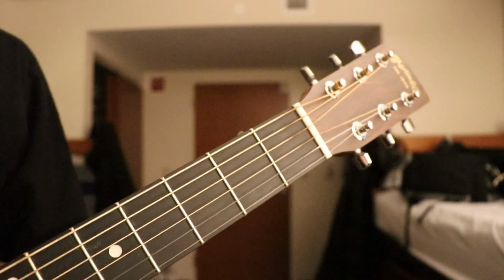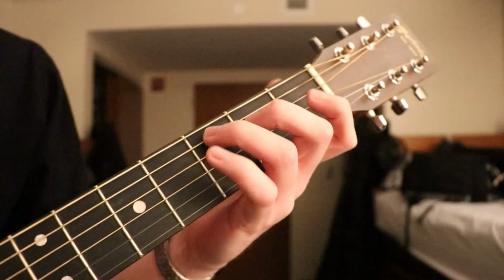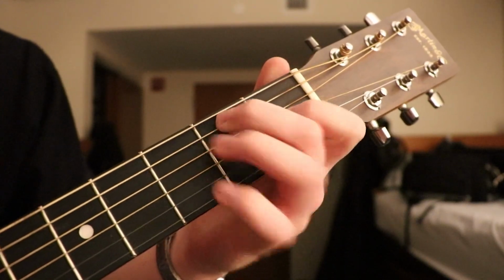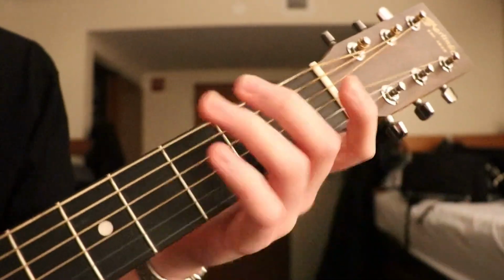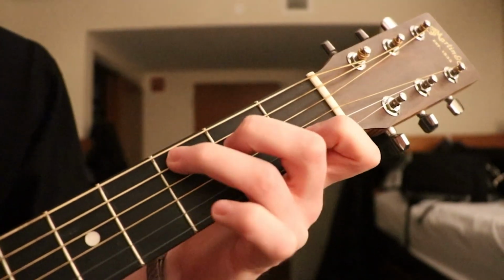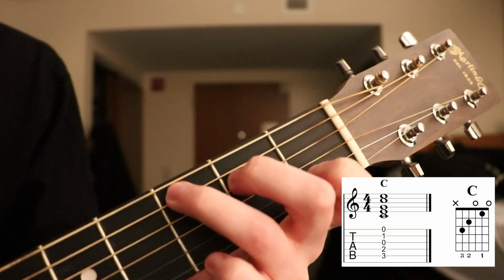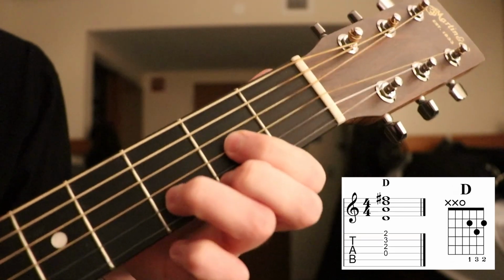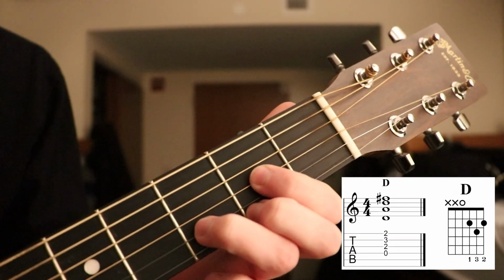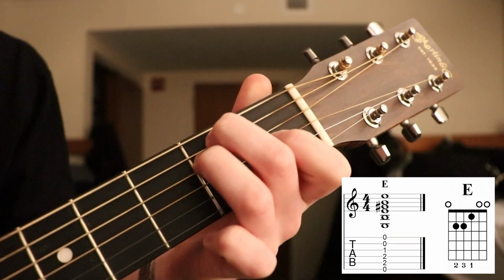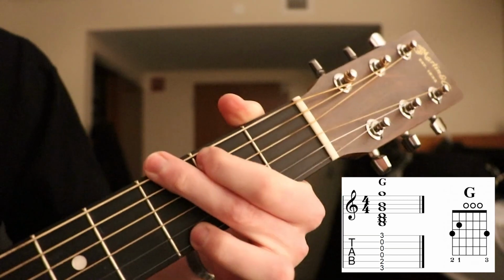All right, slow it down even more because the chords can get kind of tricky. Here we go. We're gonna start on C. We're gonna go to D, then E, and then G. Here we go. 1, 2, ready, go. 1, 2, 3, 4. Switch D. 2, 3, 4. Switch E. 2, 3, 4, and G.